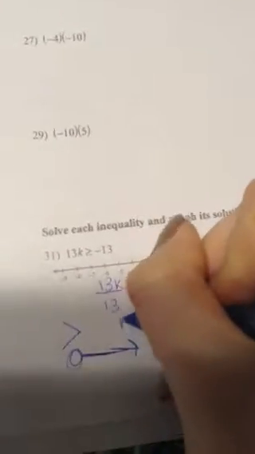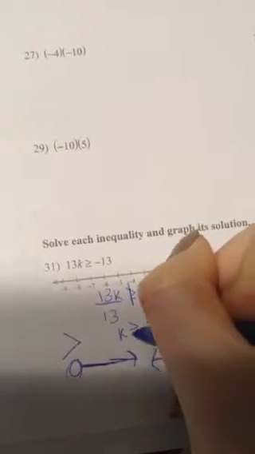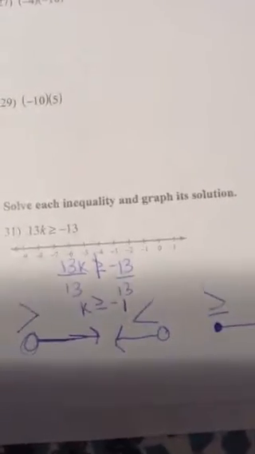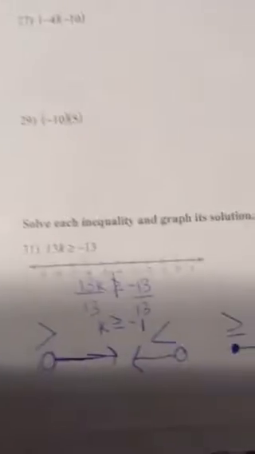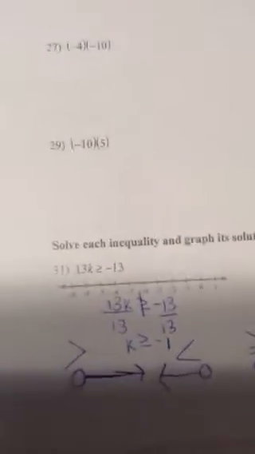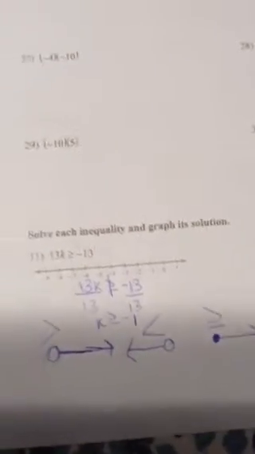I'm going to solve my equation. I'm going to divide each side by 13. And I get k is greater than or equal to -1. So guys, this means that k can be -1. It could also be anything bigger than -1. So it could be 0, 1, 100, 1,000, a million, a cajillion.